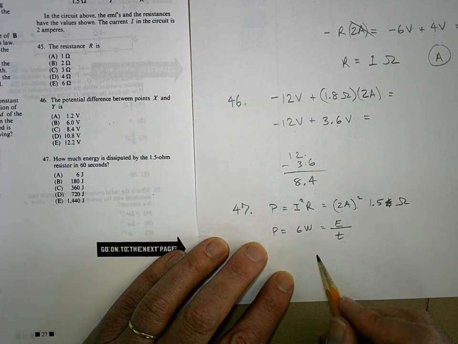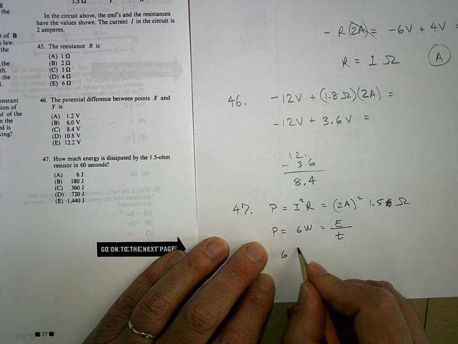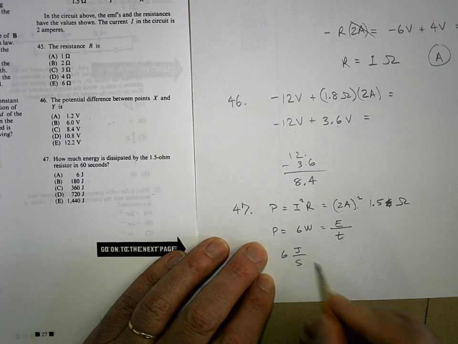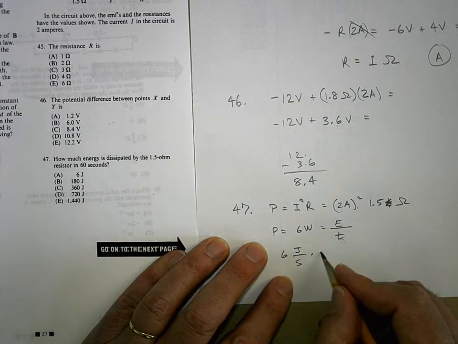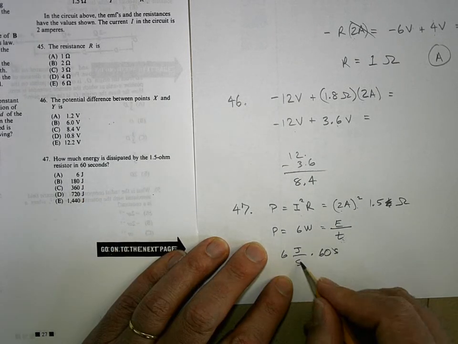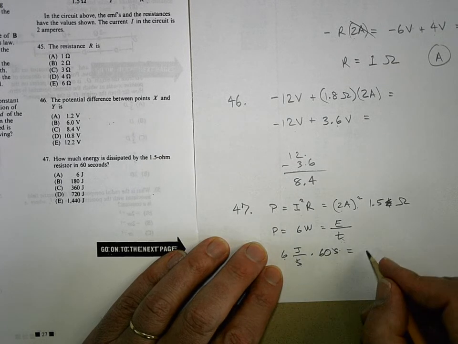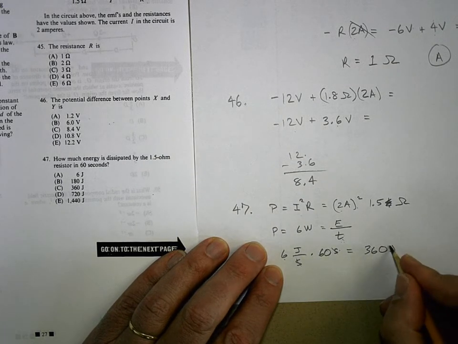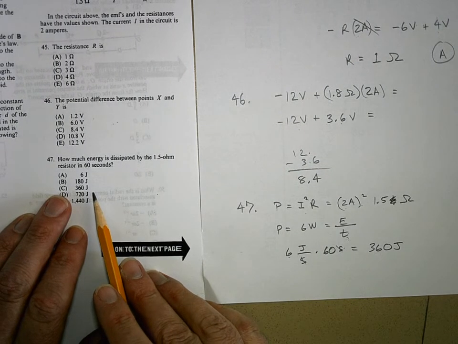I know the time was given to be 60 seconds. A watt is a joule per second, so the seconds will cancel. And 6 times 60 is 360 joules. And so, again, the answer is C.